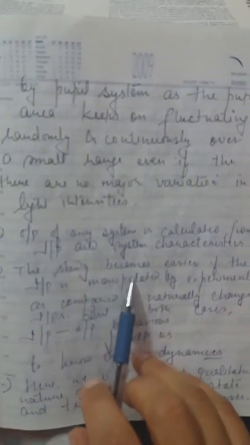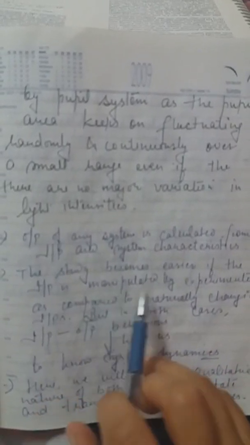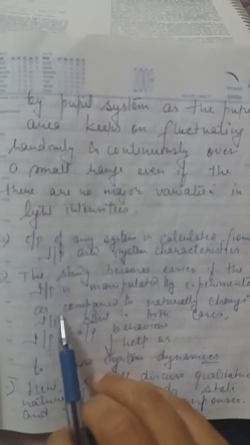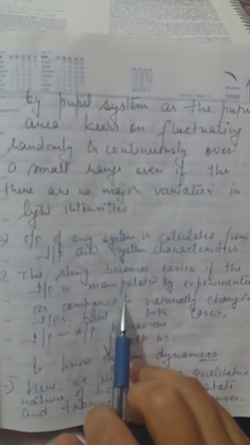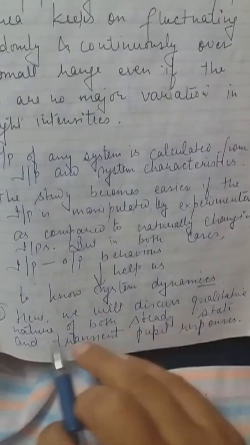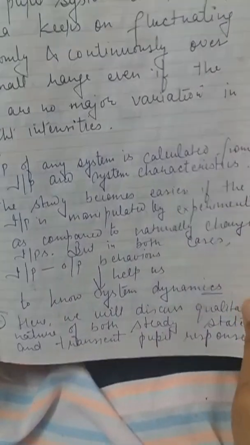So the study becomes easier if we ourselves manipulate the input as compared to the systems where input is changing naturally. But in both the cases, input and output behavior is very important for knowing the system dynamics. So here we will discuss qualitative nature of both steady state and transient pupil responses.